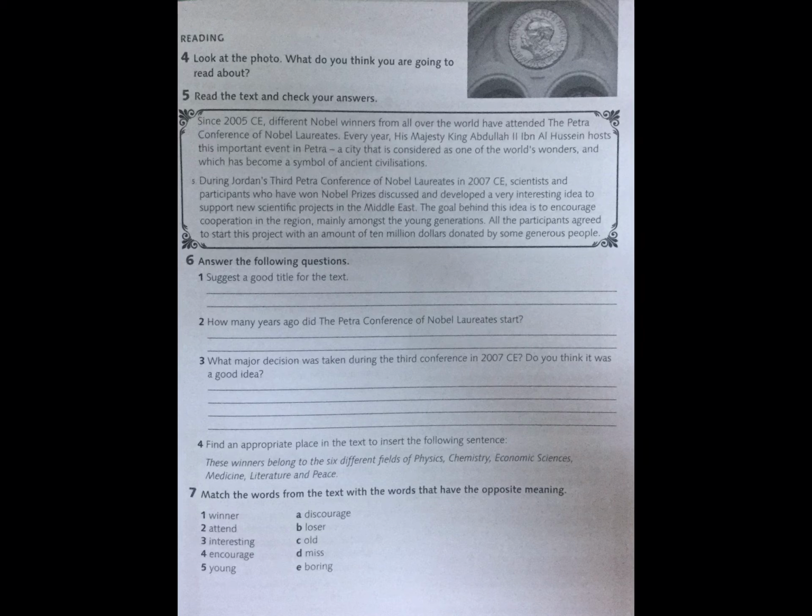So it continues. So it will become, since 2005, different Nobel winners from all over the world have attended the Petra Conference of Nobel Laureates. These winners belong to the 6 different fields of physics, chemistry, economic sciences, medicine, literature, and peace. So this is where this sentence belongs best, in the paragraph above. Moving along to exercise 7, here we have match the words from the text with the words that have the opposite meaning.